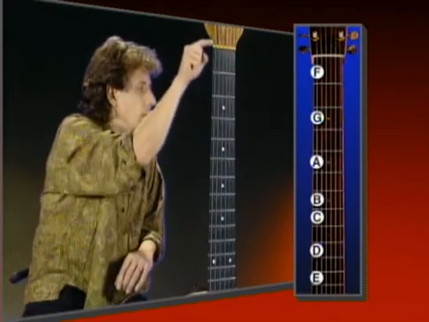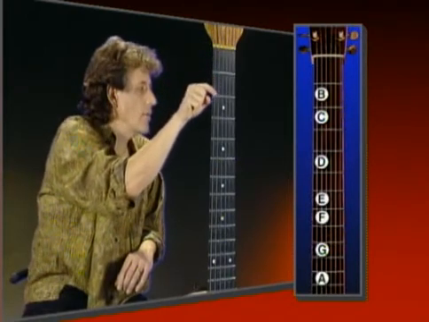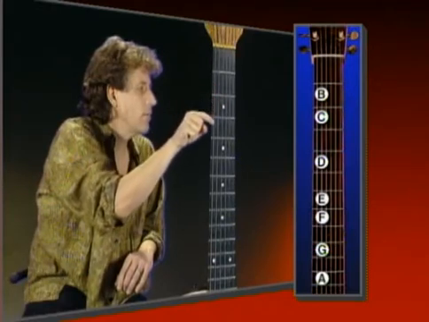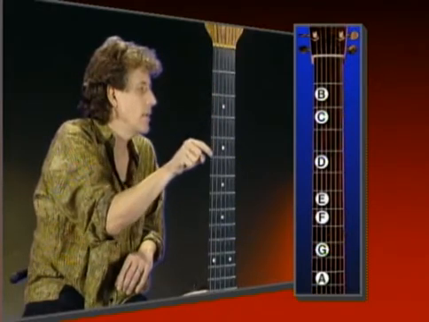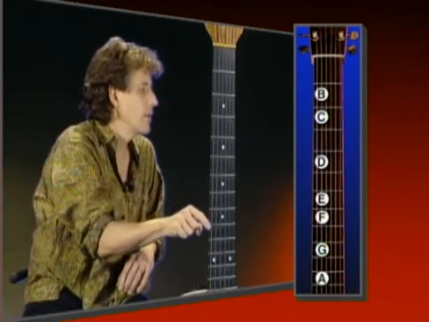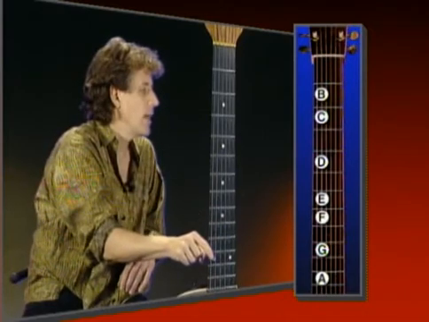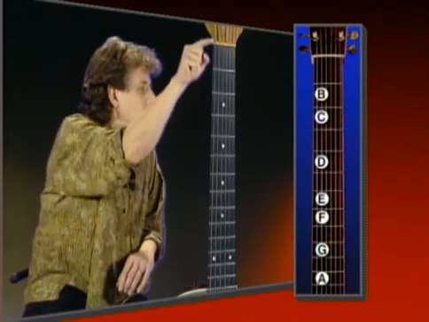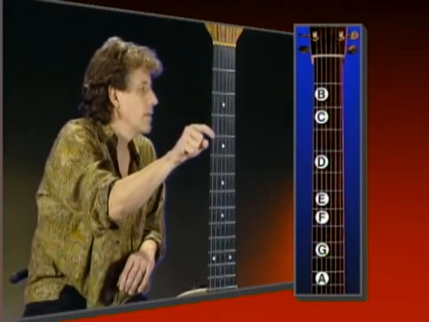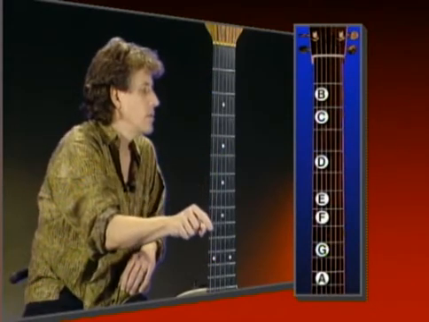Going to the fifth string, the open fifth string is A. A to B is two frets, and then we have that one fret between B and C. Moving up again, two frets to D, two frets to E, one fret to F, two frets to G, and two frets to the octave A. And reviewing again, open string is A, then two frets to B, C, D, E, one fret to F, G, and A.